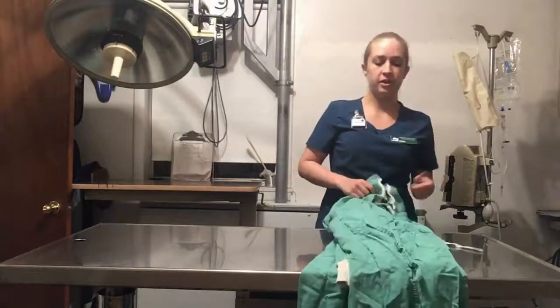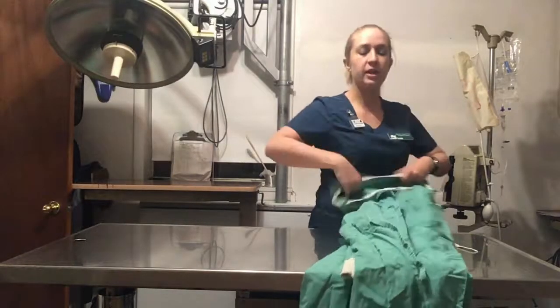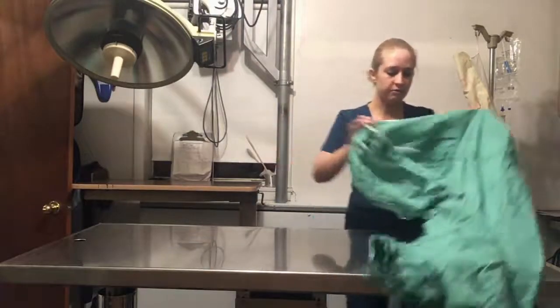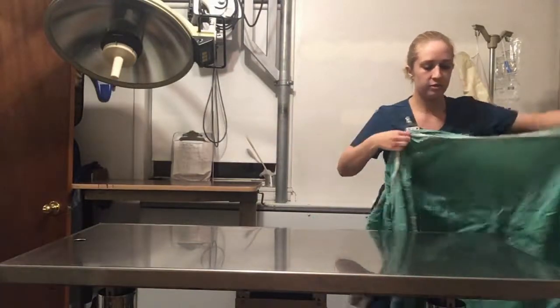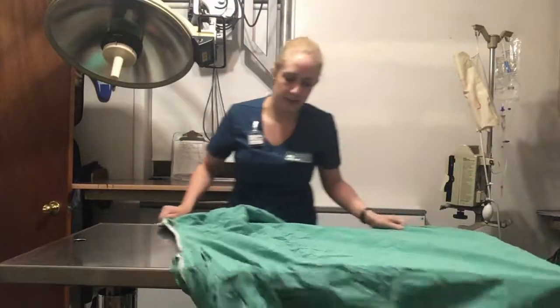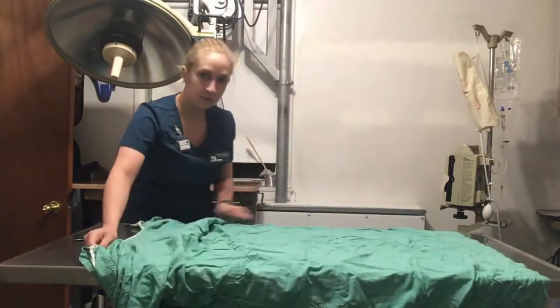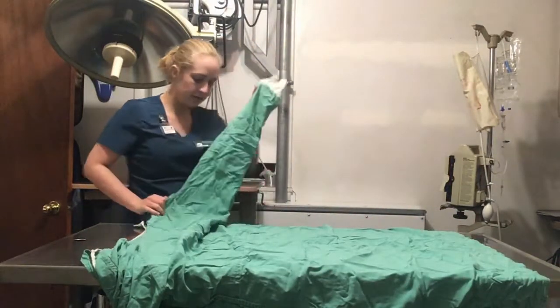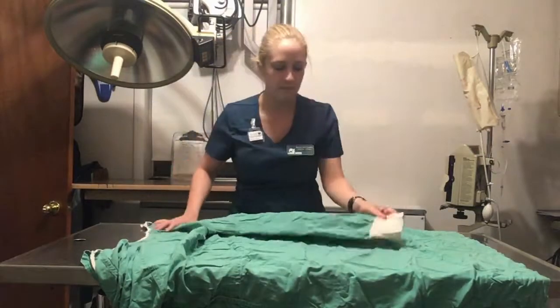Alright, so I'm going to be demonstrating how to rewrap your gown after it's been washed after the procedure. So you're just going to lay it out on your table. And you're going to take the arms and fold them inward.